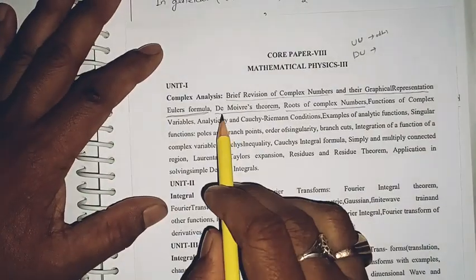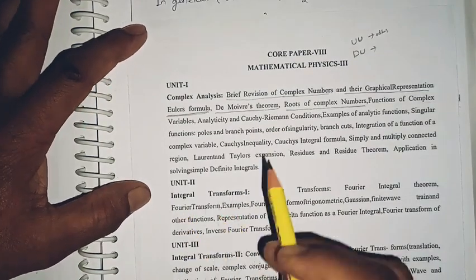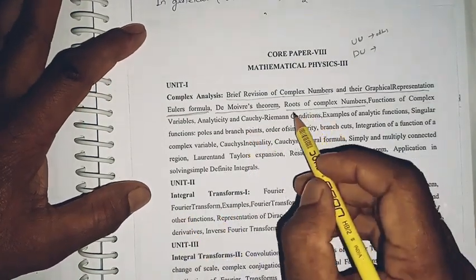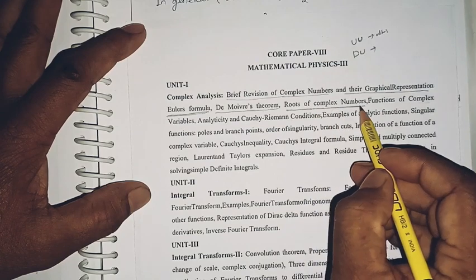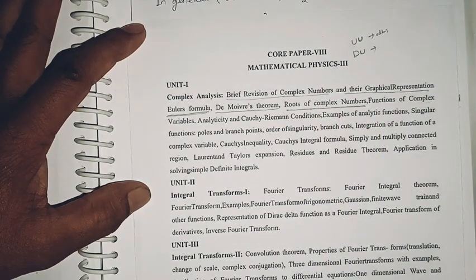In our last lecture we discussed De Moivre's theorem and the corresponding numericals. In this class we are going to discuss roots of complex numbers and the corresponding numericals, with the help of De Moivre's theorem. Okay, so let's start.